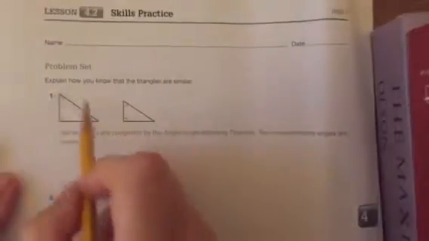If you notice, these two triangles, we don't know a lot about them. We don't know how long the sides are. We don't know what most of the measures of the angles are. We do know this one's 90 degrees.